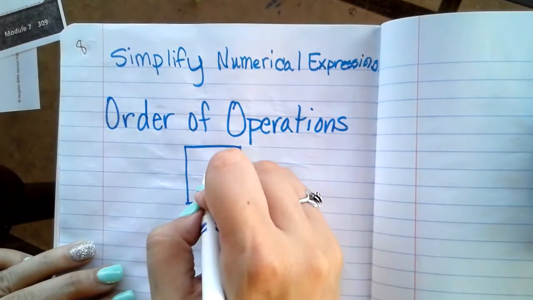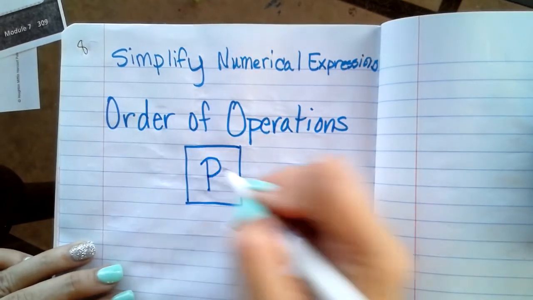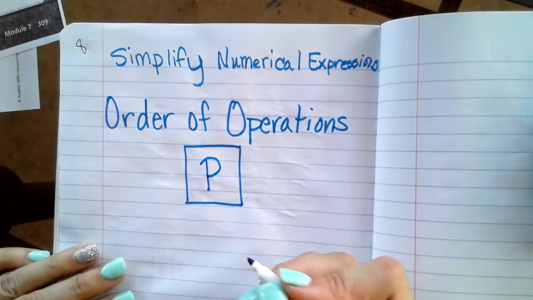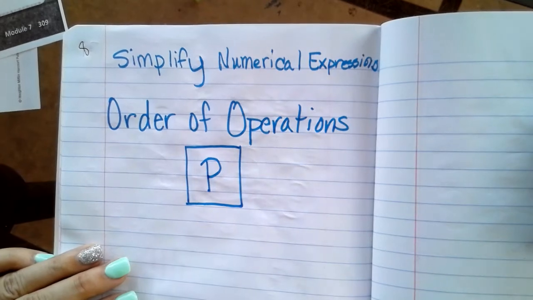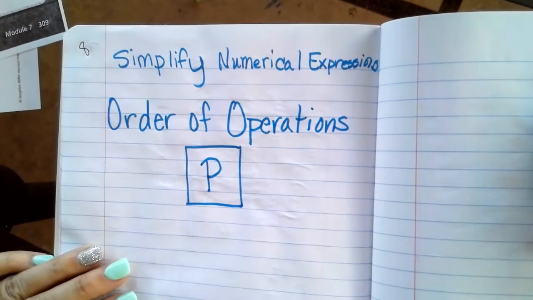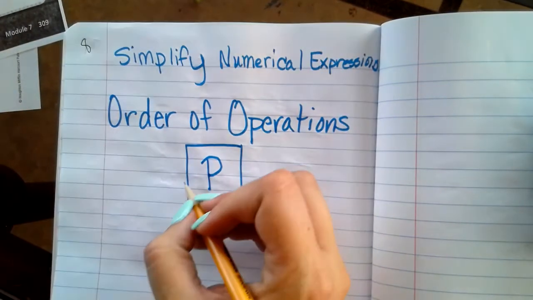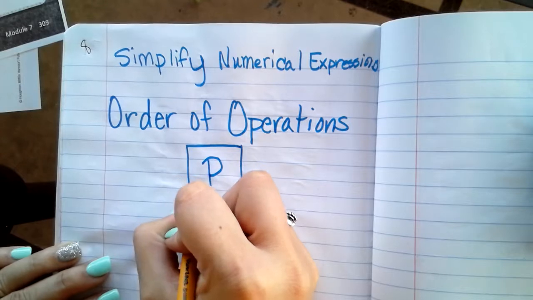Okay. I want you to start by making me a box here in the middle. And I want you to put a P in that box. And in that box, you are going to write the word parentheses. So I'm going to go to a pencil right there, so I have room. Parentheses.